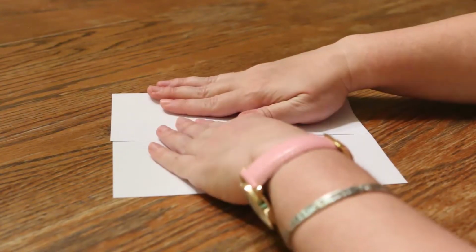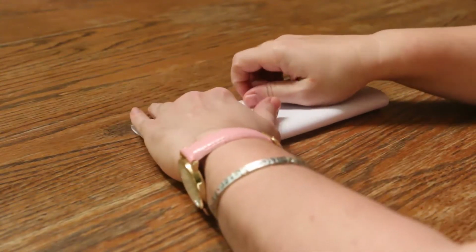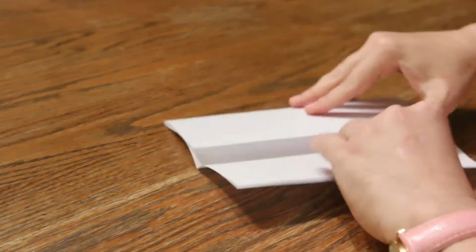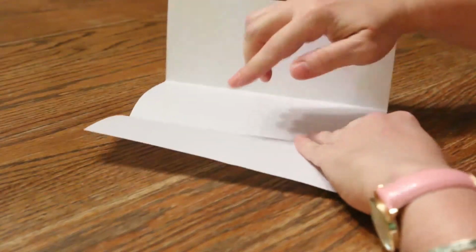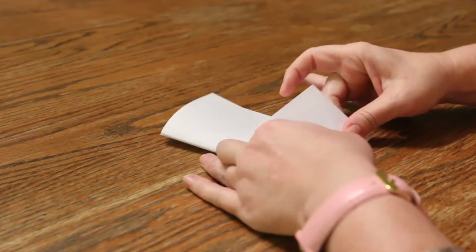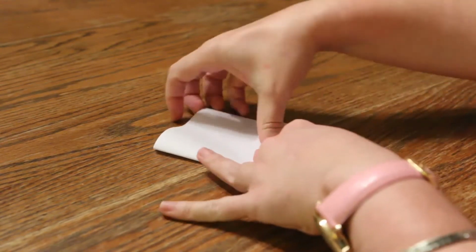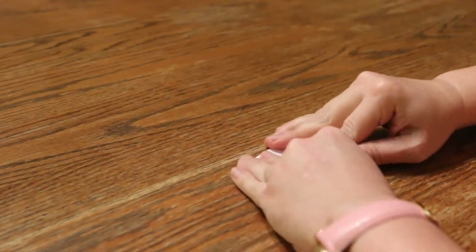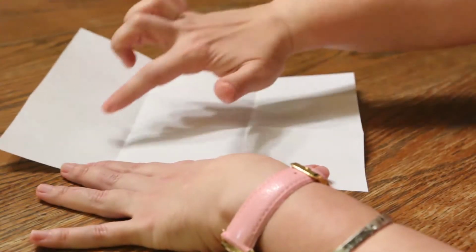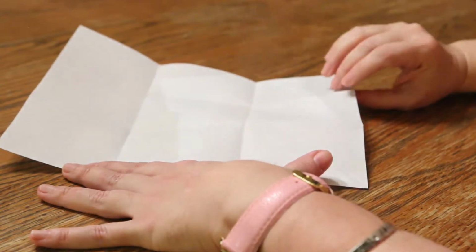When we fold the paper into thirds, we have 3 times 1 or 3 rectangles formed. When we fold this paper again into thirds, we can see 3 times 3 or 9 rectangles.